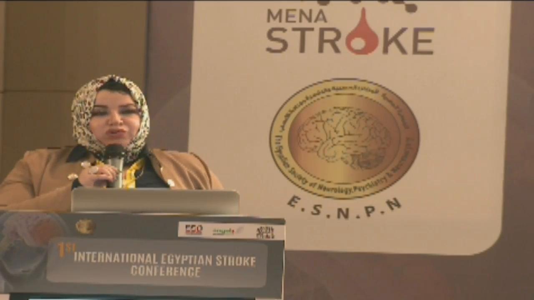Although the injection rate in our hospital increased threefold in comparison to the first 6 months, the overall rate of utilization of thrombolytic therapy is still low in Egypt, below 1%.